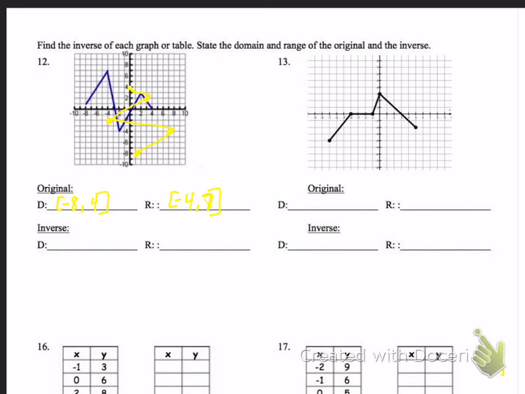But what would the inverse domain and range be? So the new domain is -4, 7. The new range would be -8, 4. So all I did was switch.